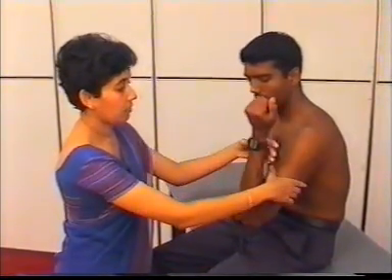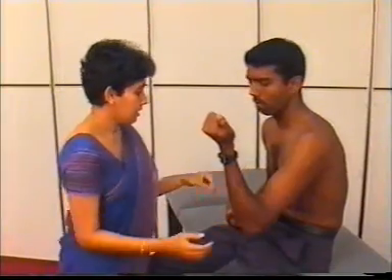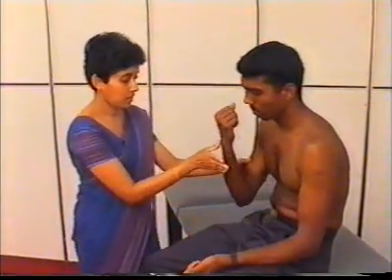And compare the sides. Next we test the triceps.